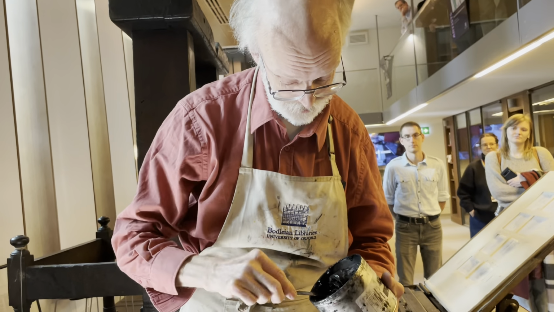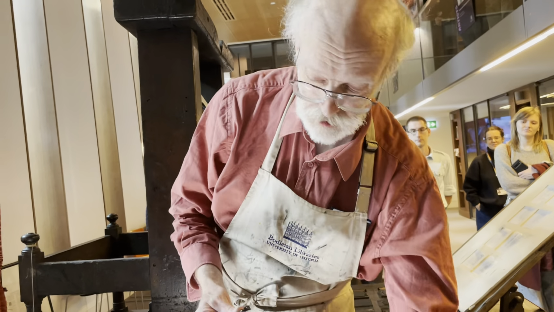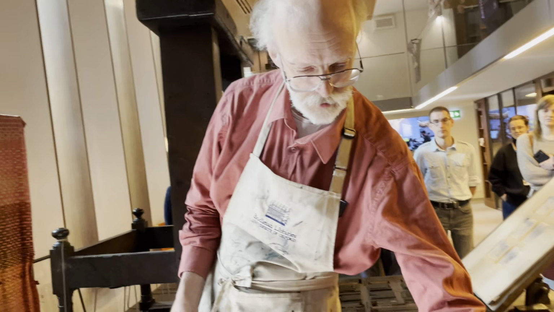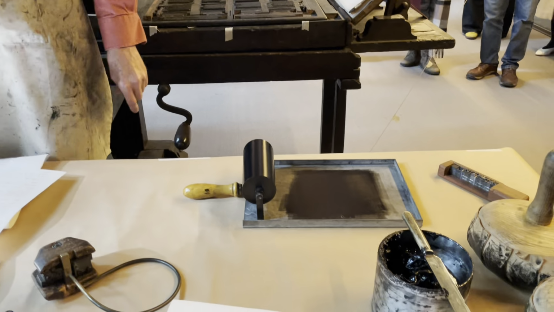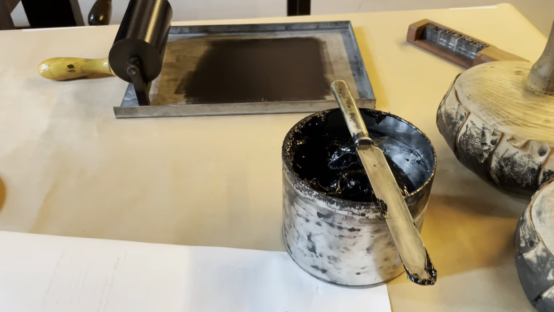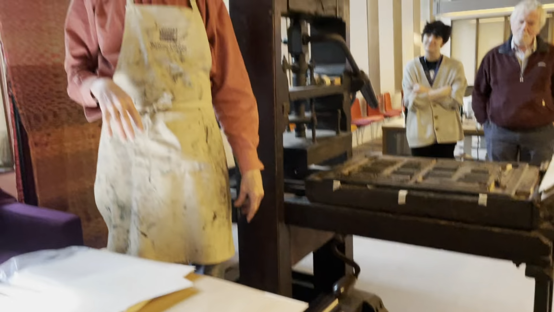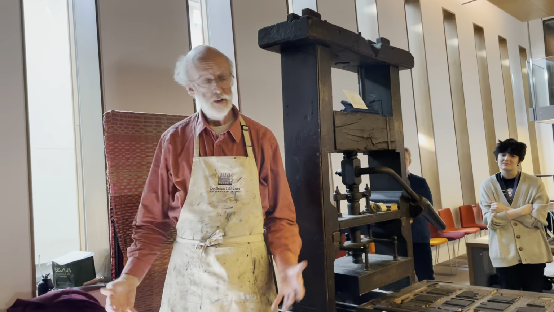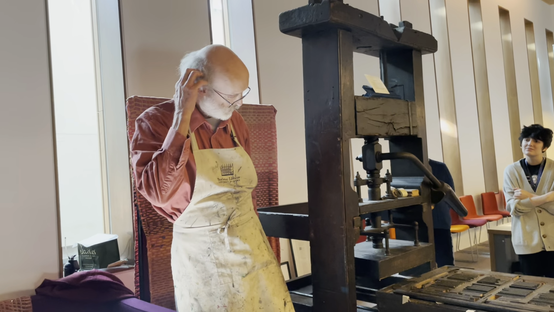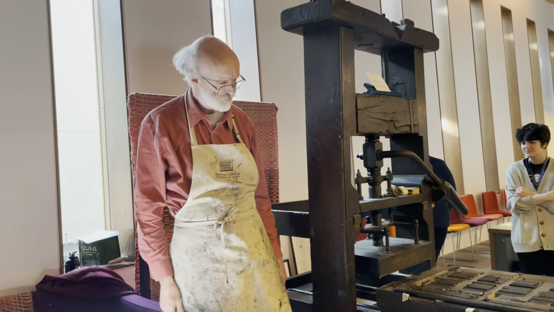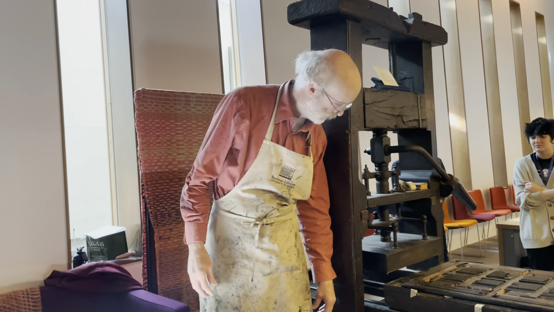Once it's very thick and sticky and you put it on type, it actually takes quite a lot of force to push the paper against the type. You can't just rub the back of the sheet of paper with your hand. That's why you have printing machines. This is a printing machine, probably early 19th century, it might be late 18th century, but probably early 19th century.